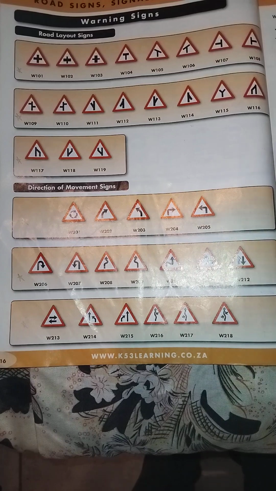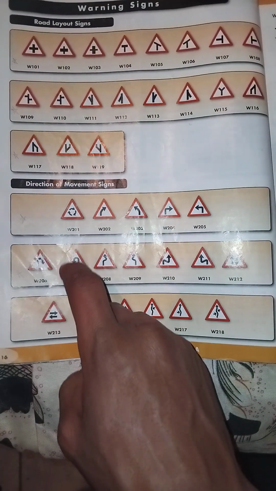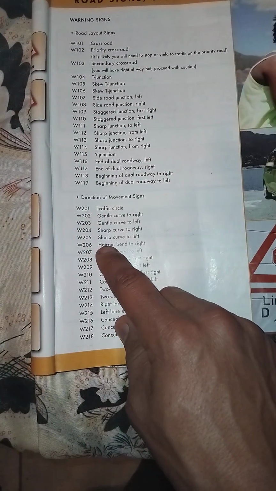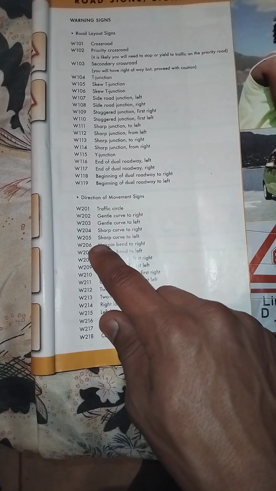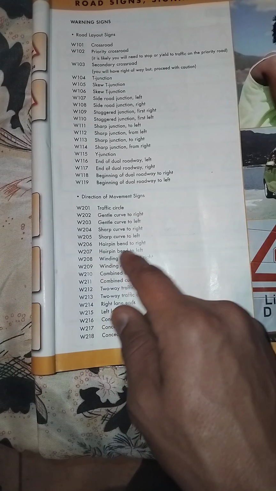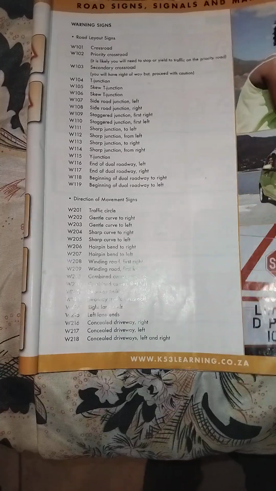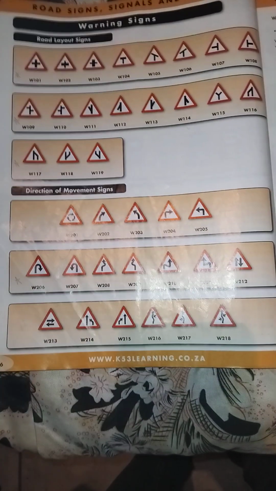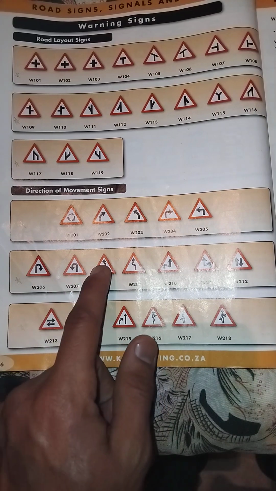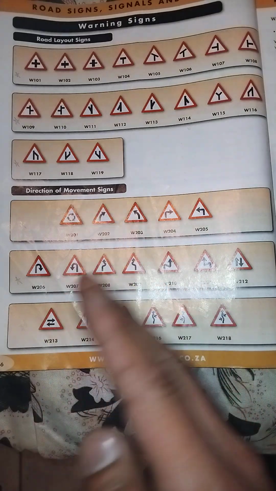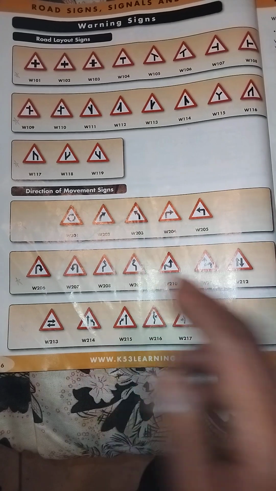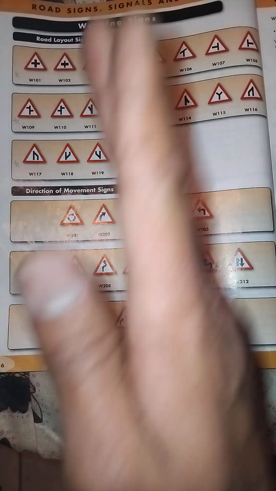So then you have hairpin bend to right, hairpin bend to left. It's almost like a U-turn. So basically U-turn bend to the right and U-turn bend to the left, but they just call it hairpin bend to the right, hairpin bend to the left. And then you have your winding road first right, which means that it's making a first bend to the right and then straight. And then you have your winding road first left, so it's making a bend to the left and then straight.